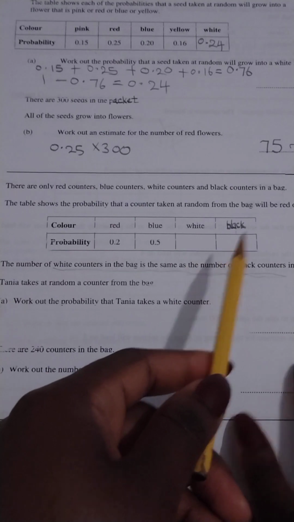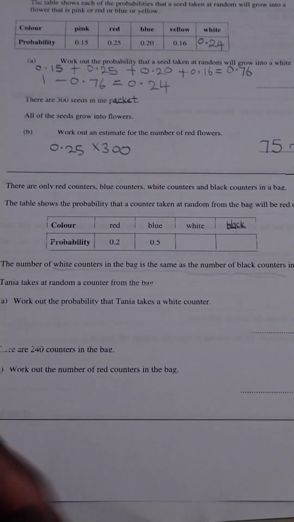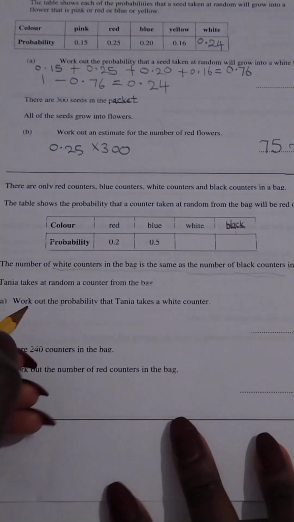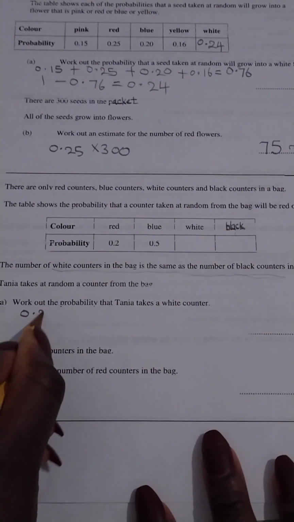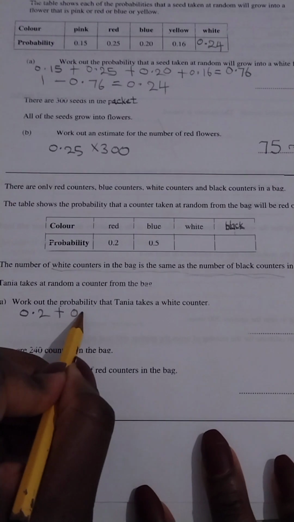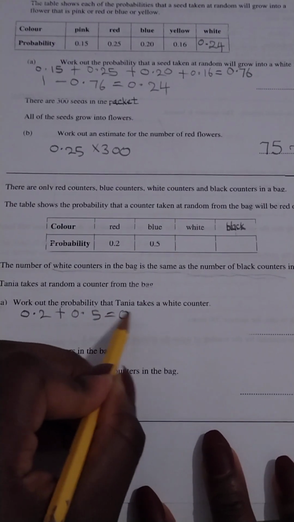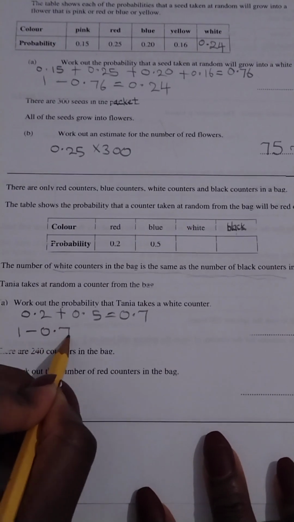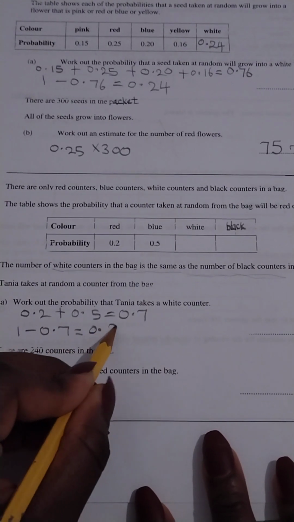So whatever is here should be here. So first, we will add these two together and do the same thing by subtracting from 1. So 0.2 plus 0.5 is equal to 0.7. 1 minus 0.7 is equal to 0.3.